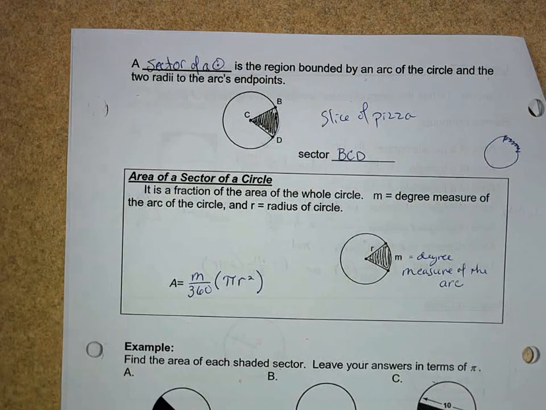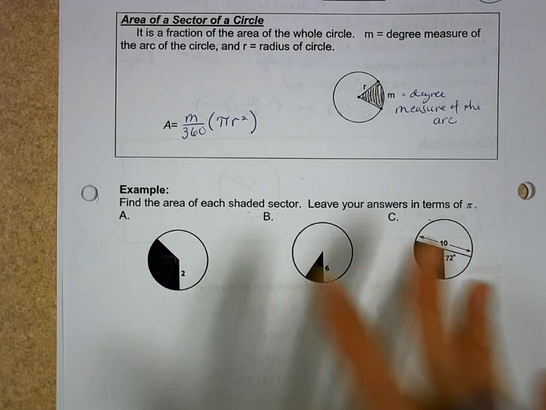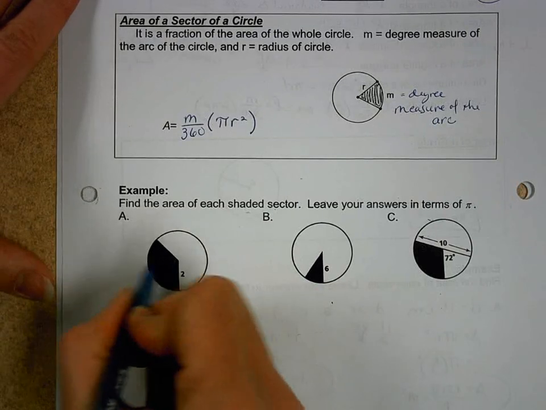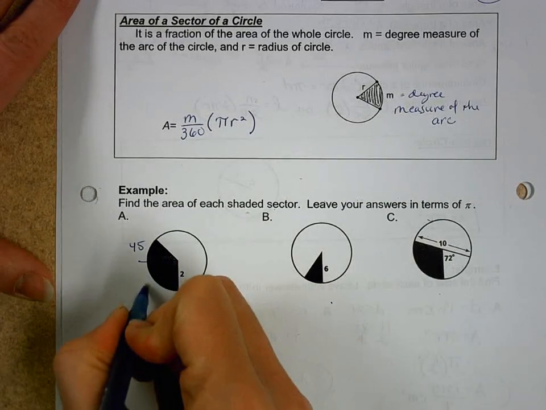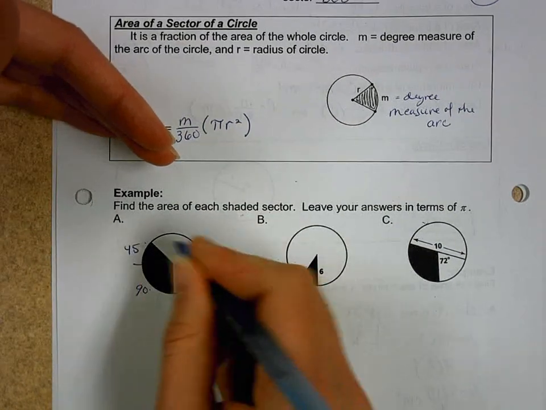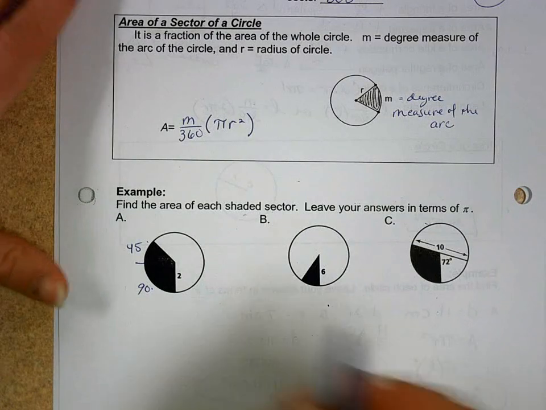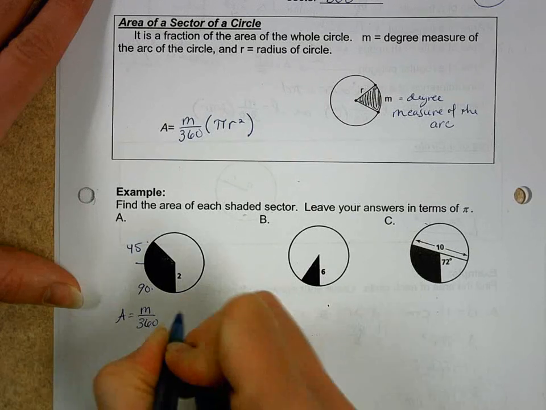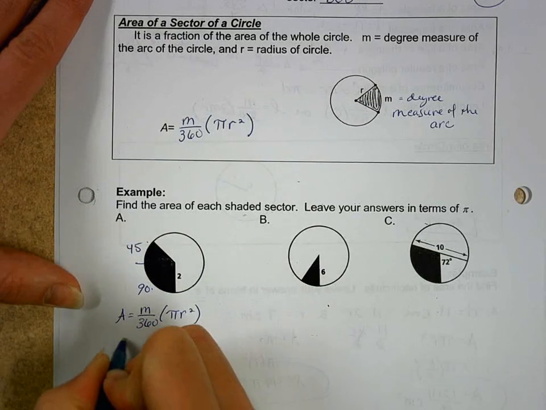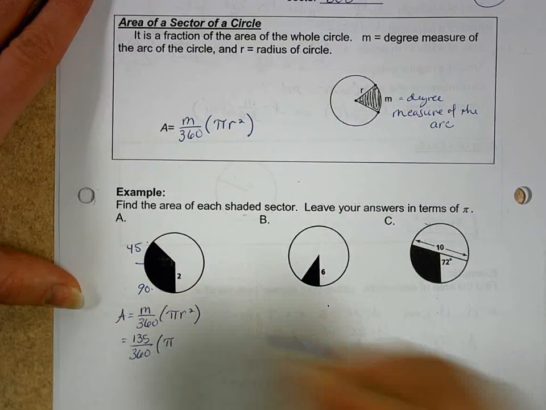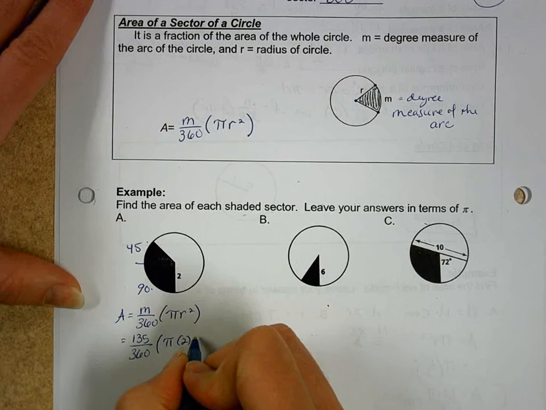Now, it's not too difficult to do. We want to make sure that we read it. Now, in your notes, this didn't copy off very well, so we're trying to fill this in, but I do believe over here was a 45 and over here was a 90-degree arc. So I want to find the area of that shaded sector. Now, again, they could have asked for the unshaded, but this time they did the shaded one. Well, all you have to do is write your formula down. We go M over 360 times pi R squared. So I get 135 over 360. I get pi. My radius is 2, so I put my 2 in there, squared.